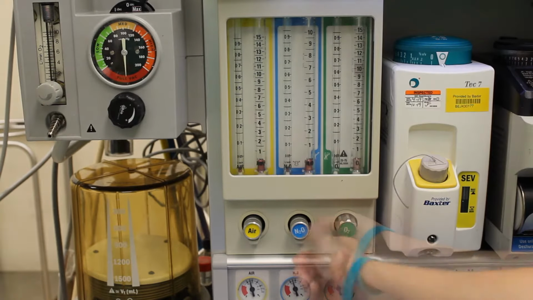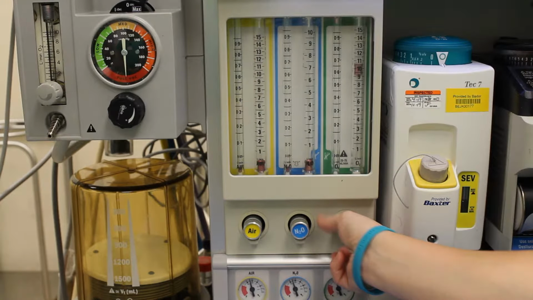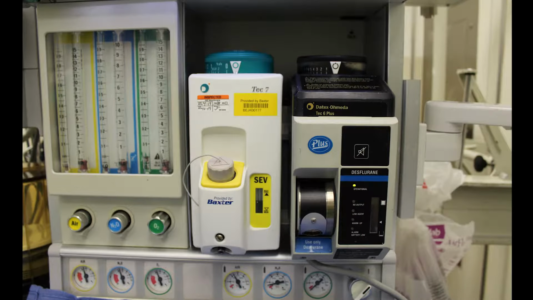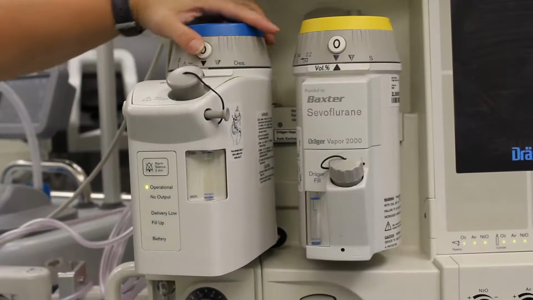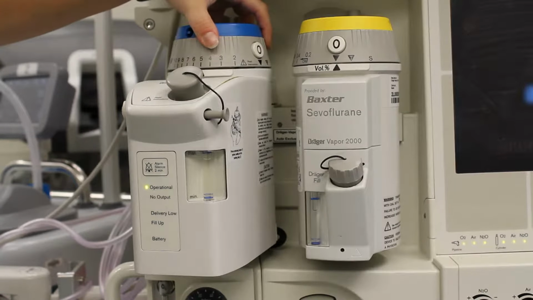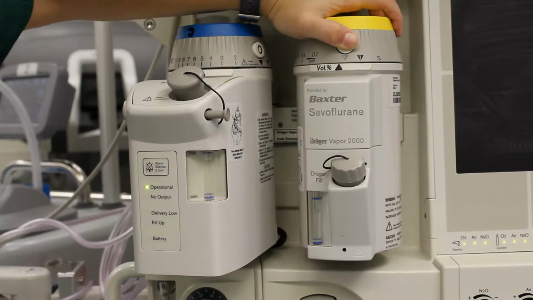The selected fresh gas flow mixture then passes through a vaporizer, allowing for the addition of a selected concentration of a volatile agent. A safety interlock exists which should only allow one volatile agent to be dispensed into the fresh gas flow at a given time.